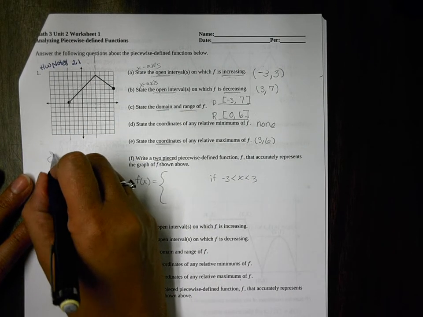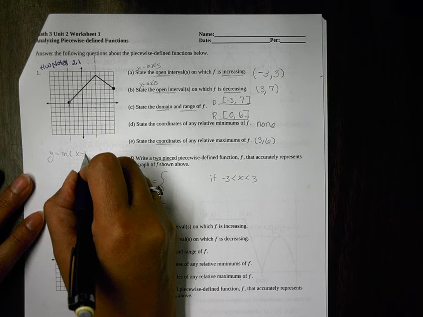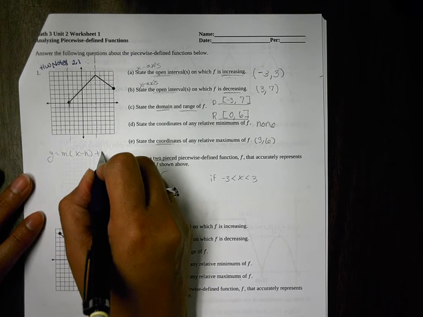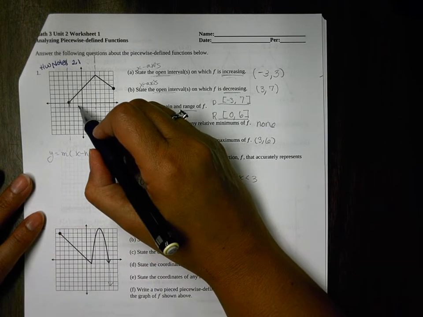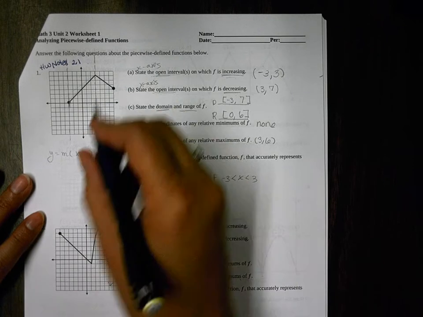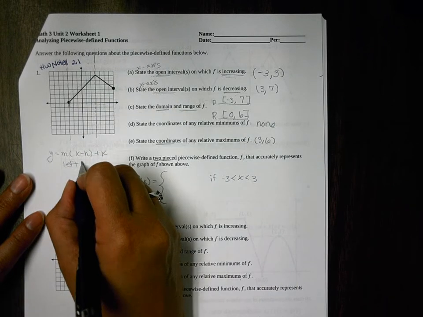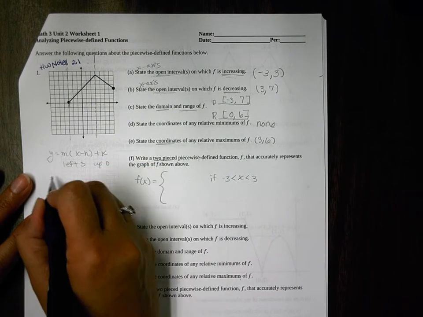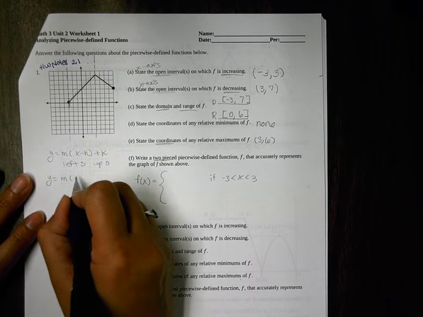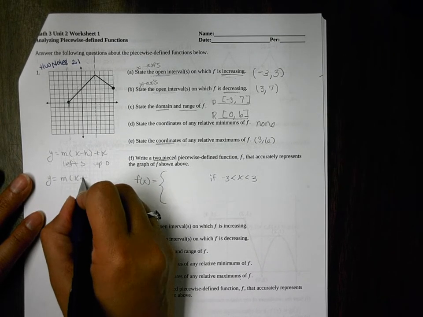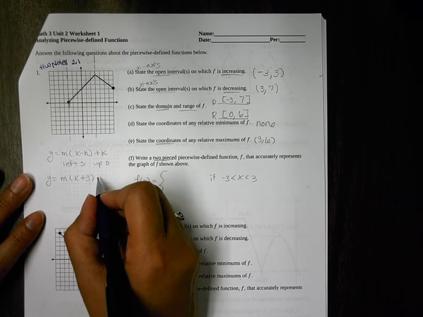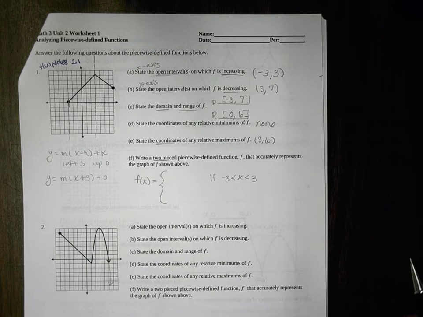Okay, y equals m times x minus h, no squared, plus k. If that's my endpoint, it goes 1, 2, 3 to the left, and it doesn't go up or down. So y equals m(x plus 3), and I'm going to put plus 0, but I'm not going to use it in my final answer.